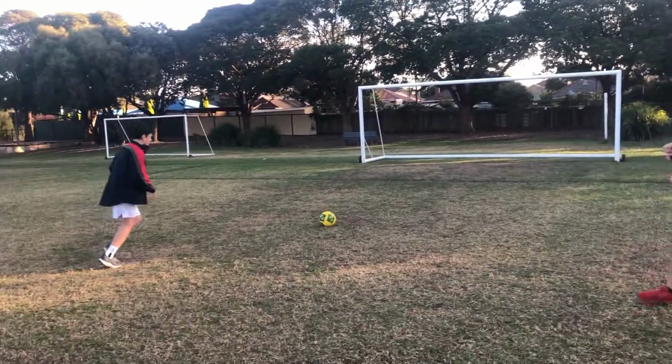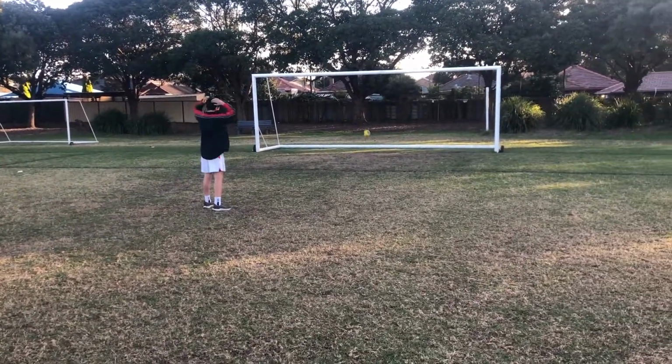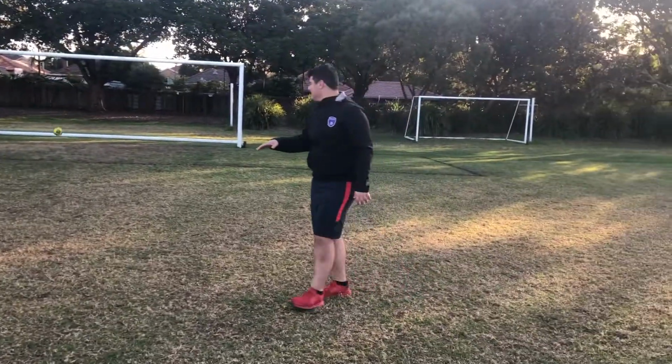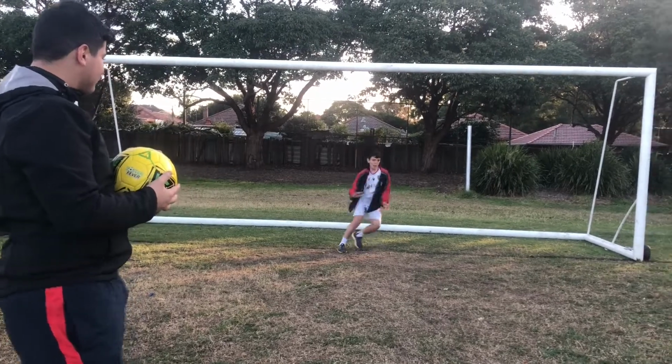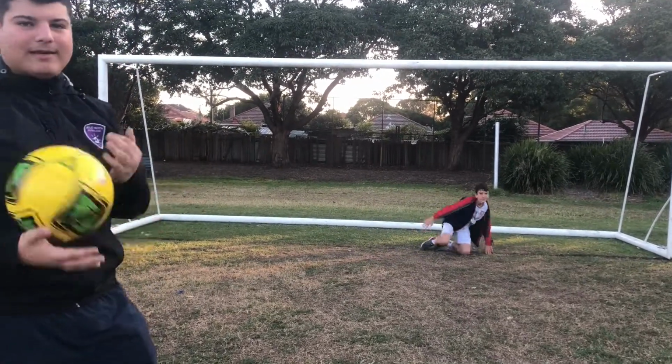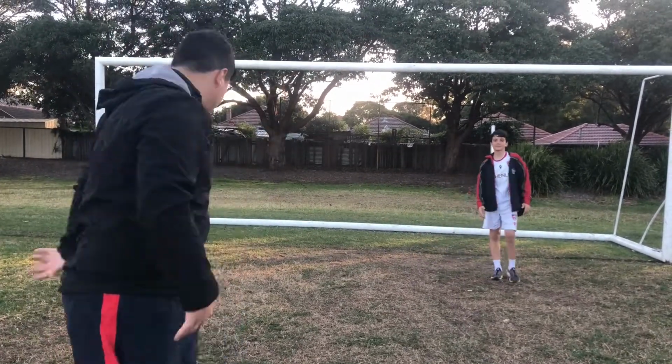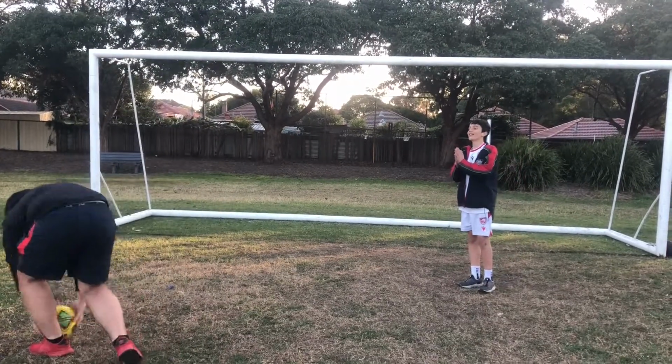All right. Okay, that's not how it should be taken. All right. Zach, you want to show a demonstration? Good from Zach there. Good enough where he's not going to hurt himself, but that's good enough.